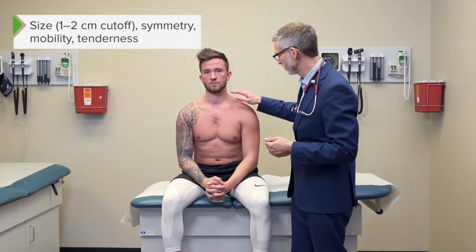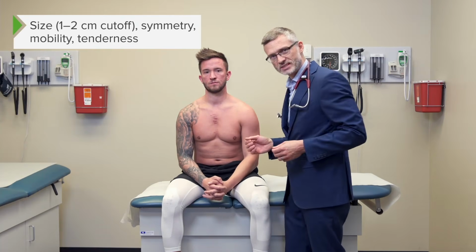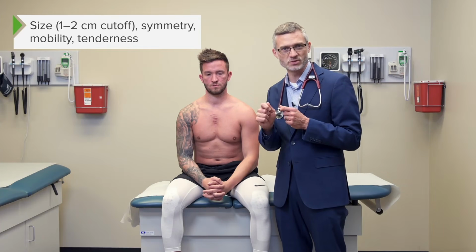The next feature is whether it's mobile or not. If I find in his axilla, for example, a lymph node that is 2 to 3 centimeters in size and it's fixed to the deeper tissues, that is, I can feel it, it's firm, it's rubbery, and I can't really move it around, it's as if it's fixed in place, that is a very significant feature that may suggest something like cancer, for example, particularly in the axilla of breast cancer.